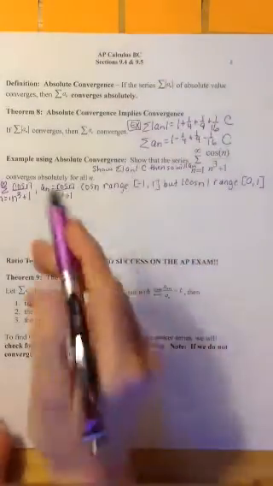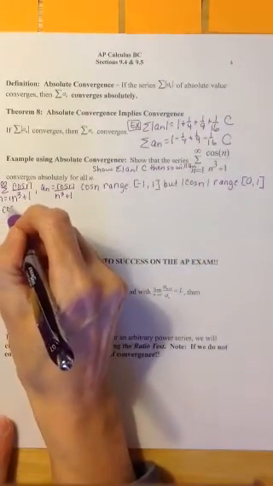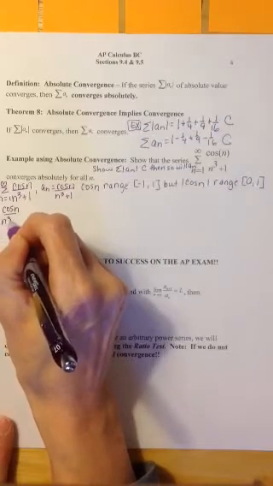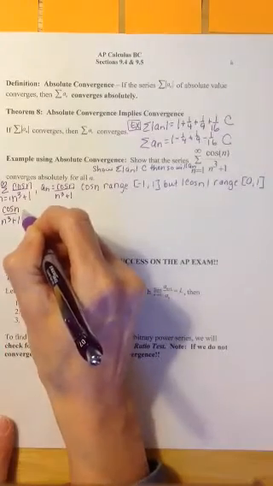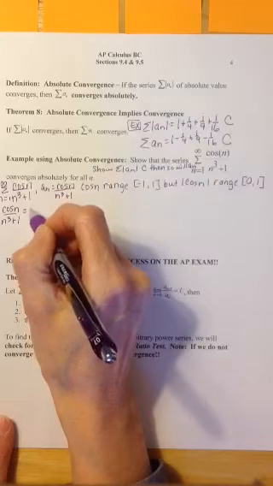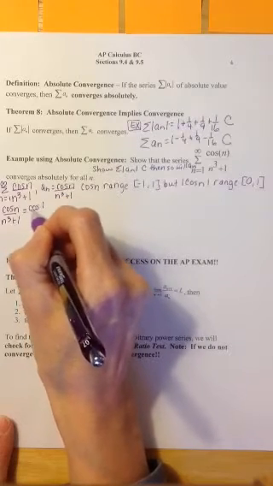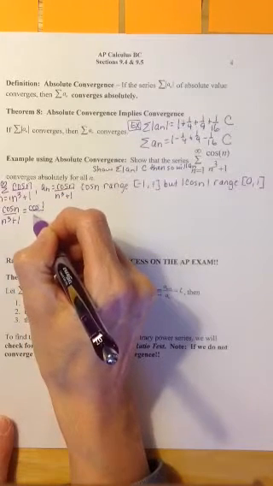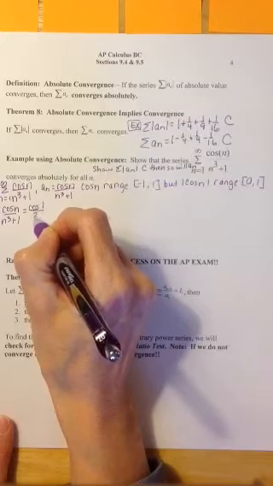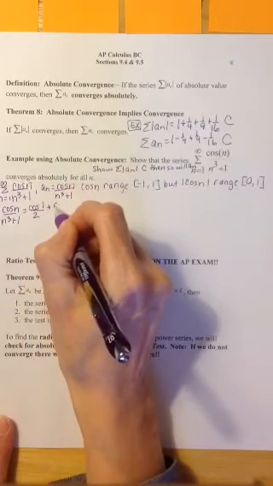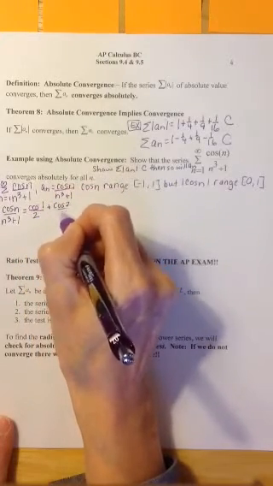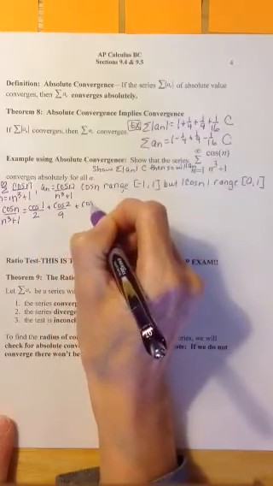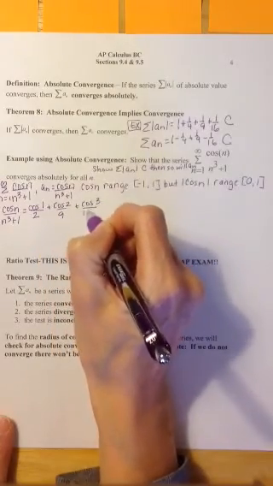So if we do a study of the cosine of n over n cubed plus 1, and we write out a few terms, we're going to get the cosine of 1 over 2 when n is 1, plus the cosine of 2 over 9, plus the cosine of 3 over 16.